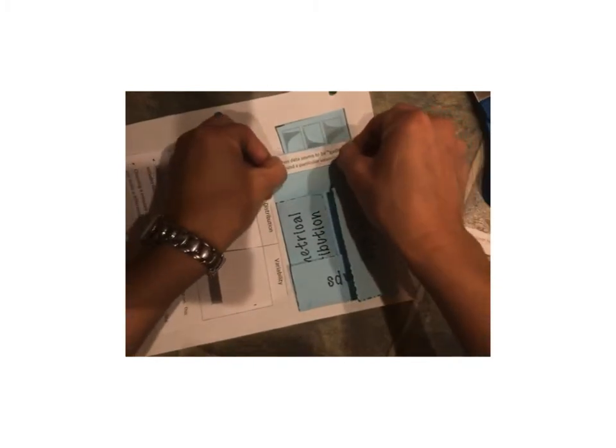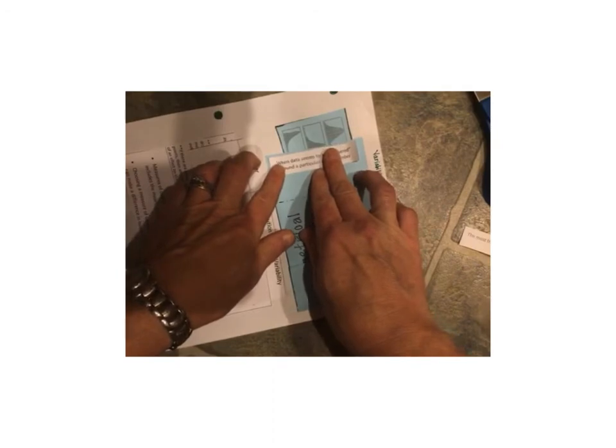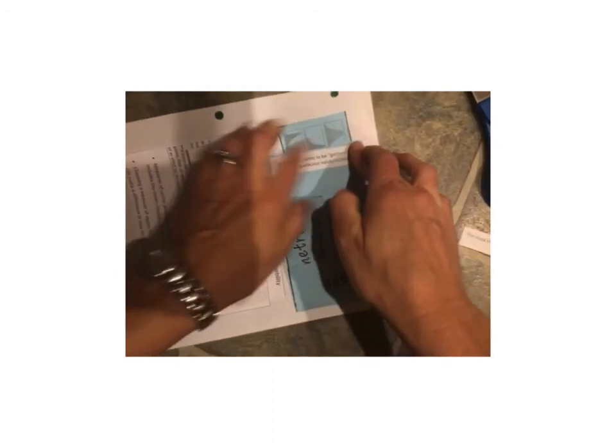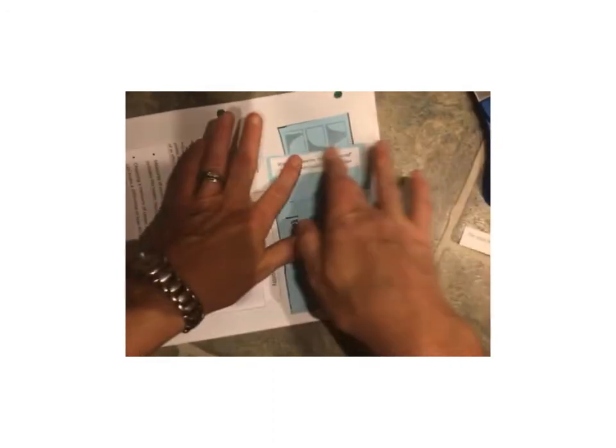So I'm going to find the cluster. I'm going to open it up, and my goal is I'm going to try to put it up here at the top. See how I have some extra space down here? And the reason for that is because when we get to this part of it a little bit later, we're going to actually draw a picture in there. Okay, for right now, we're just going to glue these in.